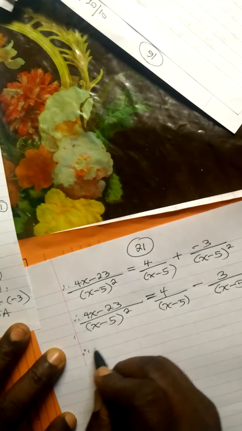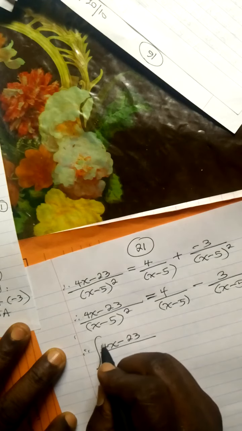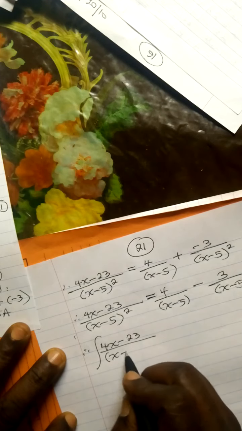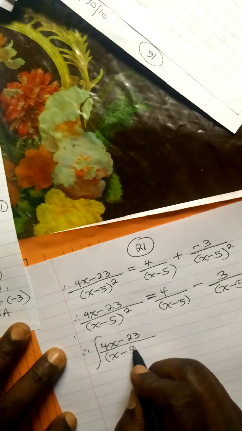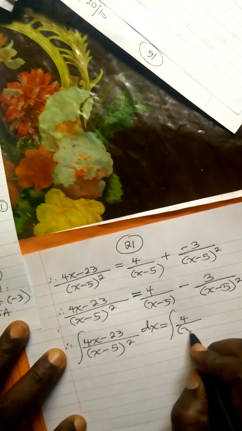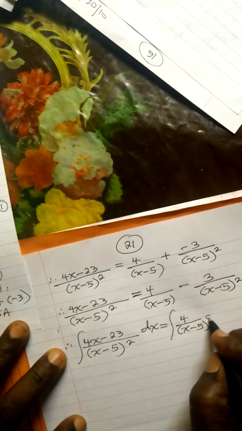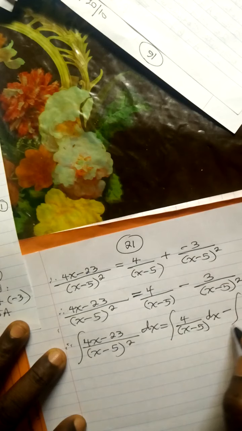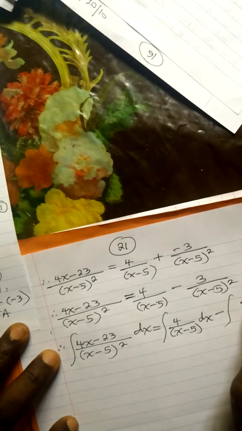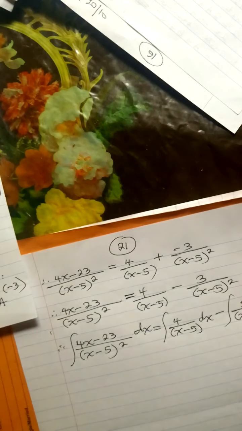Therefore, the integral of 4x minus 23 over x minus 5 square dx is equals to the integral of 4 over x minus 5 dx minus the integral of 3 over x minus 5 square dx.